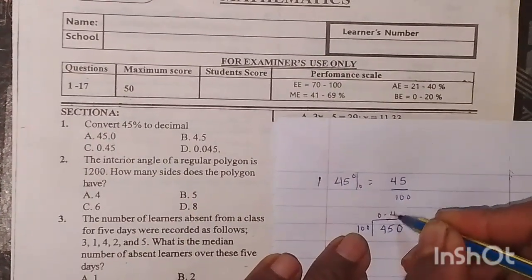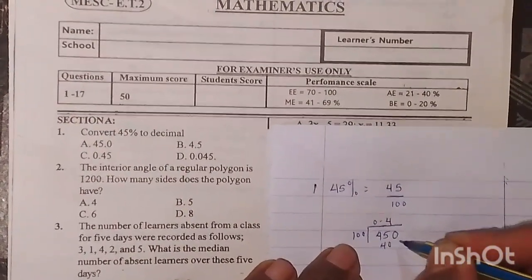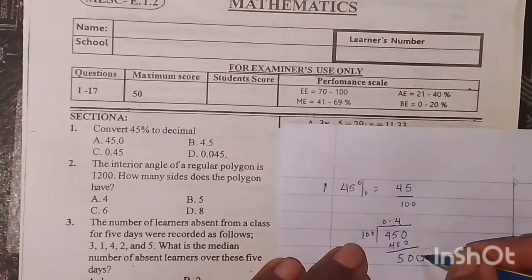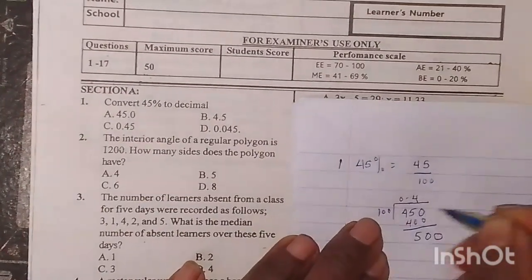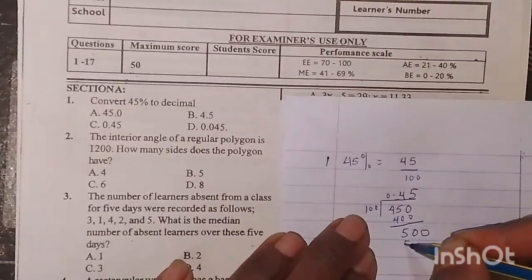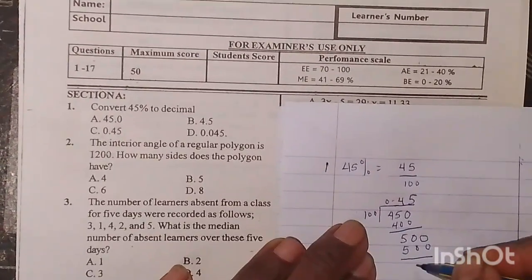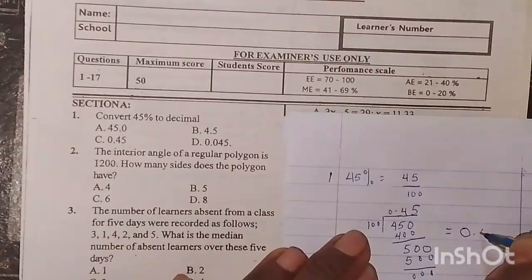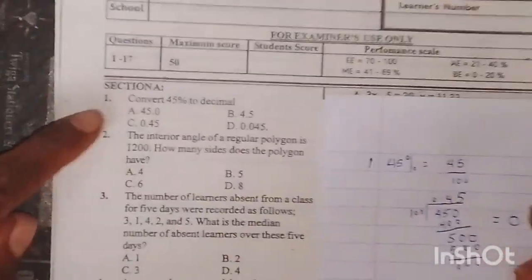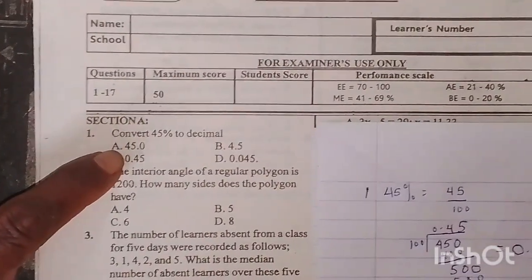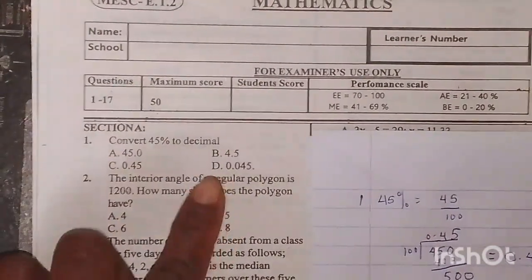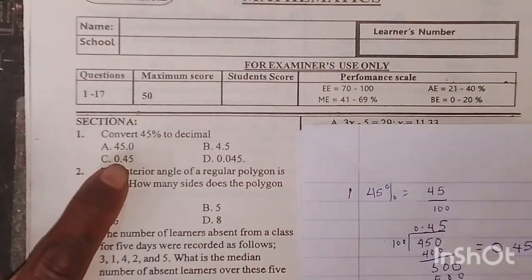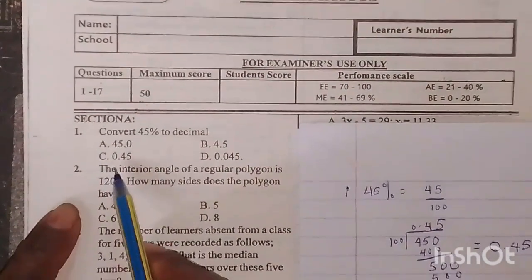Therefore, we put 4 multiplied by 100 is 400. The remainder is 50. We put another 0, and 500 divided by 100 is 5. Therefore, the answer is 0.45. Coming to the answers that have been given, A, 45 is wrong. B, 4.5 is also wrong. But C is correct because it's 0.45.